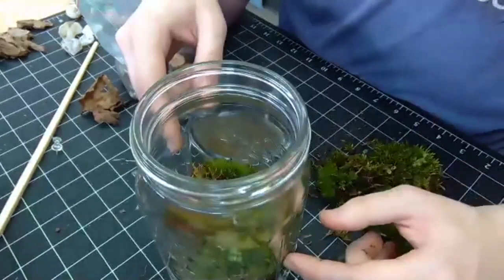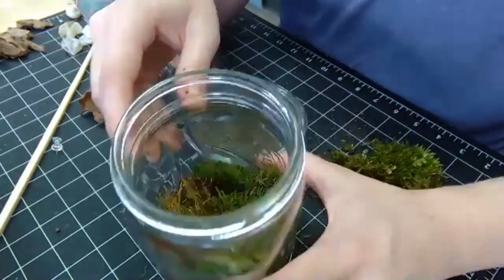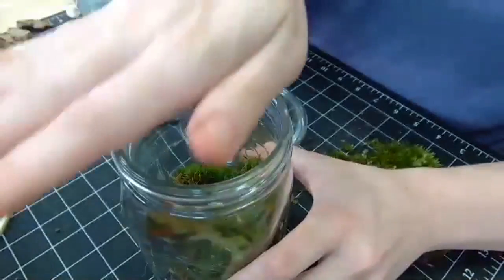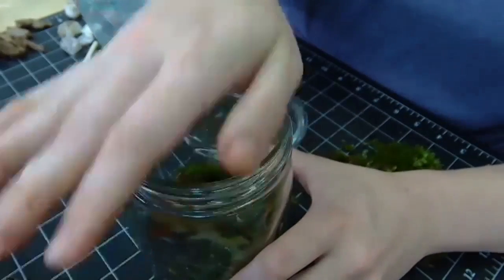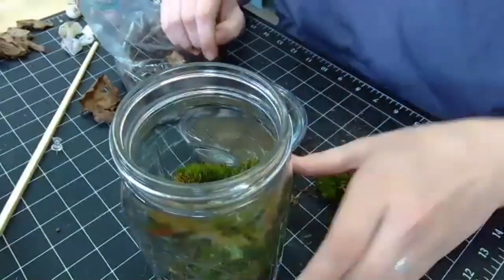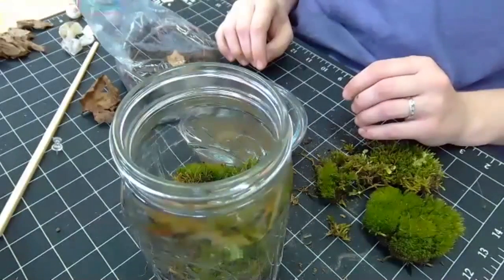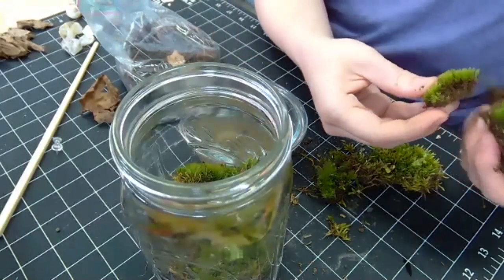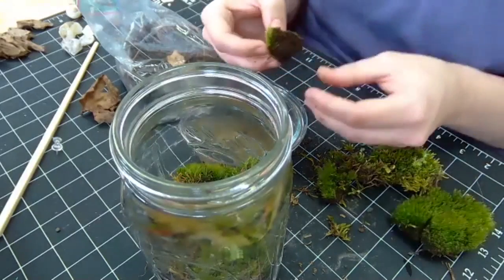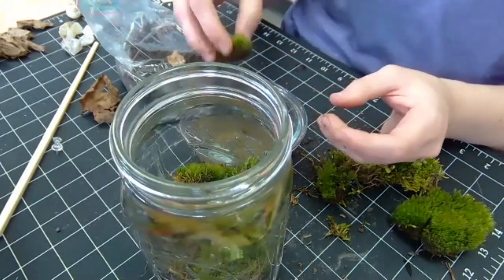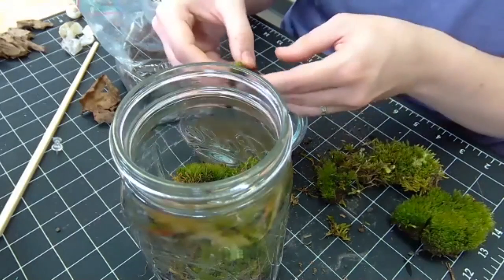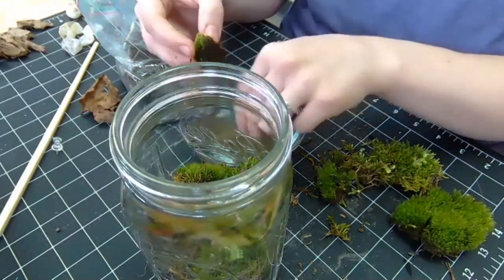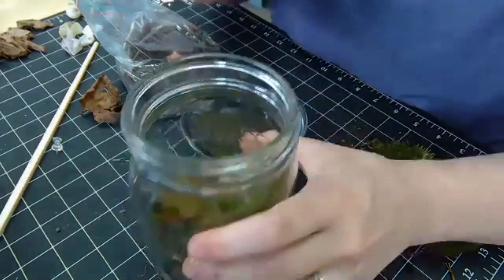So we know that at the end of this process, once we've got all of our things in here, we're going to close it up. How will they get the carbon dioxide that they need in order to live? This is the question that I had when I first started learning more about terrariums. I was thinking they're going to run out of air. Kind of like if you put anything alive that needed to breathe inside of a closed container, wouldn't it run out of air? It wouldn't be able to breathe.